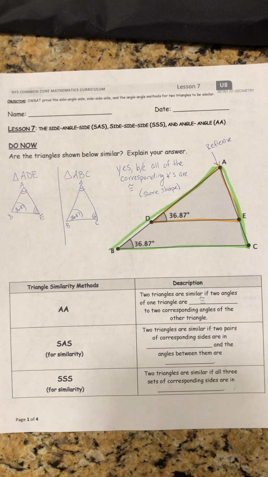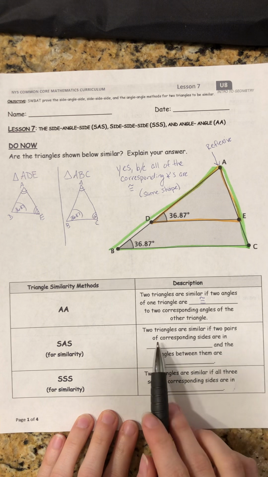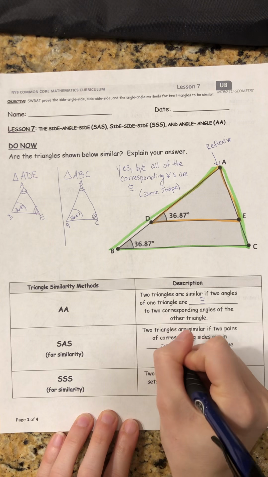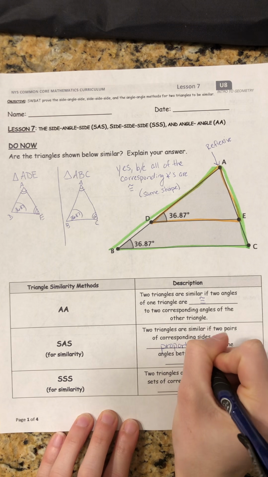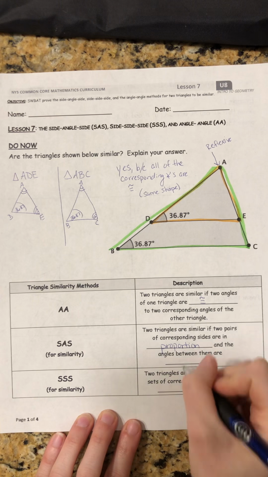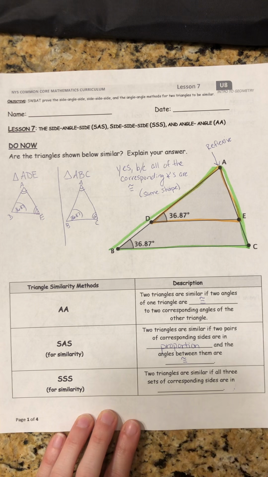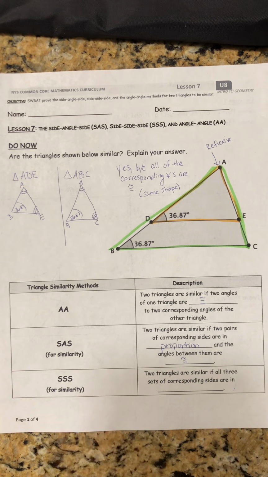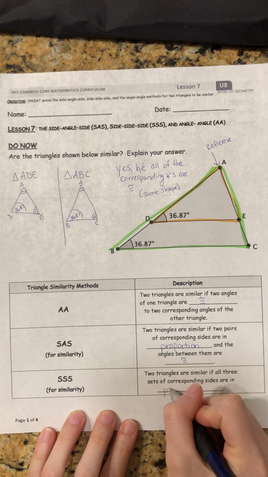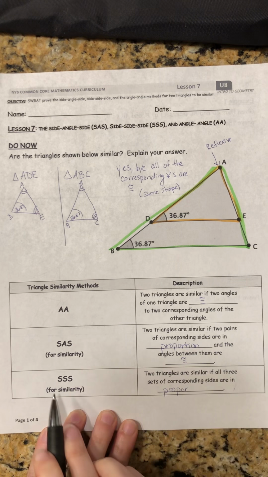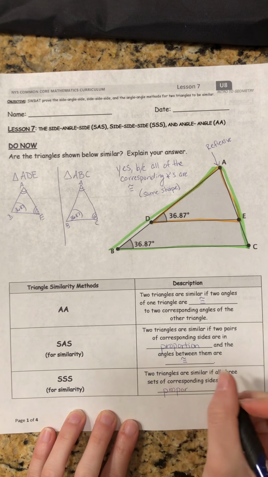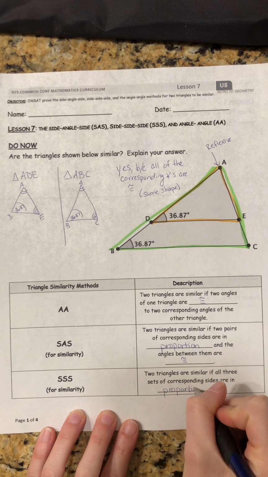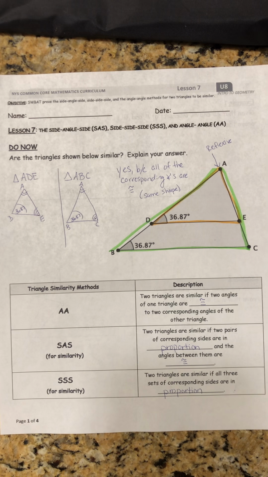We have side angle side for similarity. The two triangles are similar if two pairs of corresponding sides are in proportion, and the angle between them are congruent. Okay, we're not going to talk about the sides being congruent. That would be if we were talking about congruent triangles. Okay, the size does not have to be the same, just the shape for similar. Two triangles are similar if all three sets of corresponding sides are in proportion. That would be for a SSS similarity, or side, side, side. Okay, so that's what we have so far.